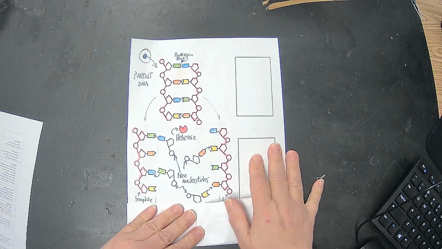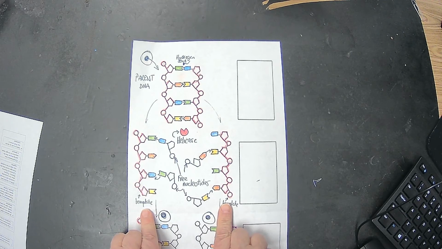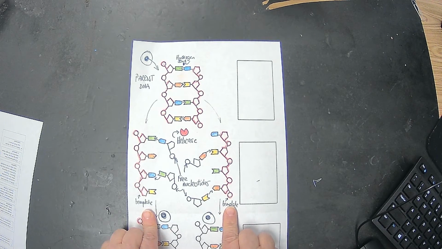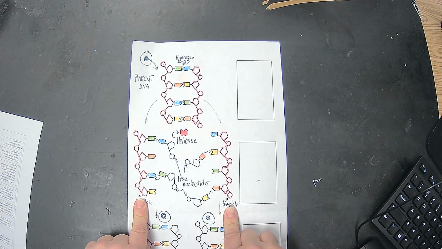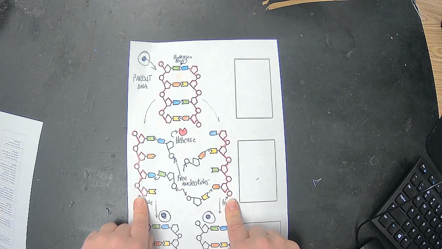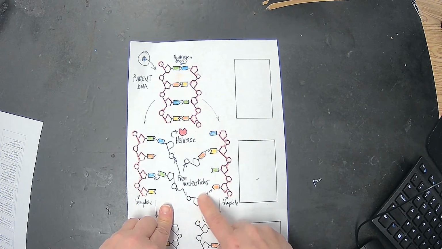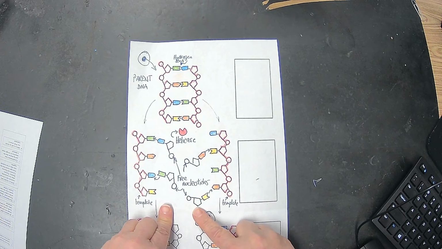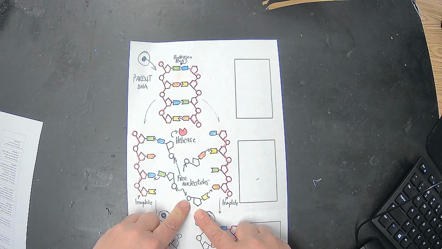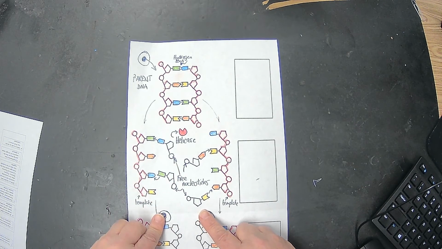And in the meantime, these are going to act as templates. And a template is something that we use to make an exact copy. So this is going to be a template. I'm going to use this to copy, and we're going to use this to copy. And what you find is that in the cytoplasm of the cell, we have what we call free nucleotides. These are nucleotides. You've got your phosphate, you've got your sugar, and you've got your nitrogen base. And some are adenine, and some are guanine, and some are cytosine, and some are thymine.